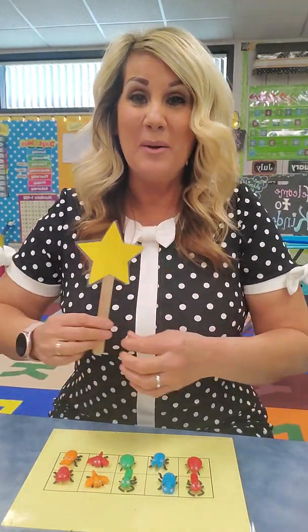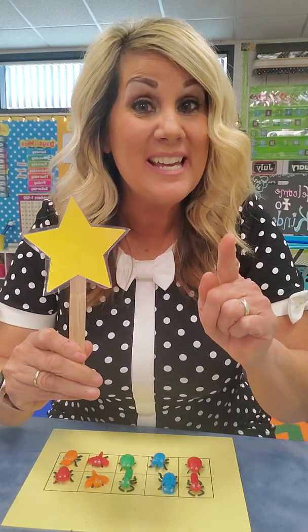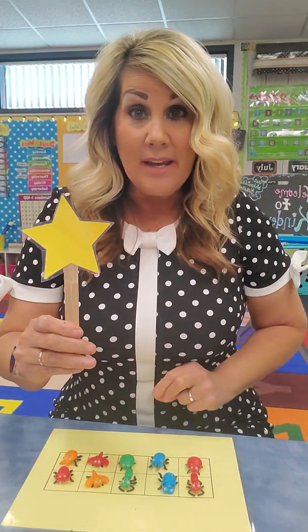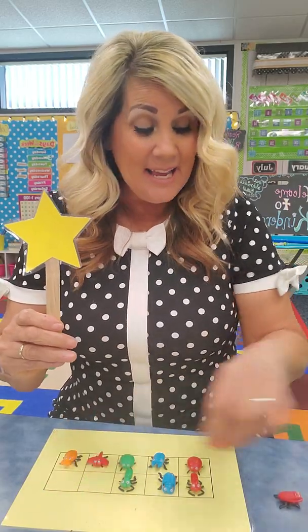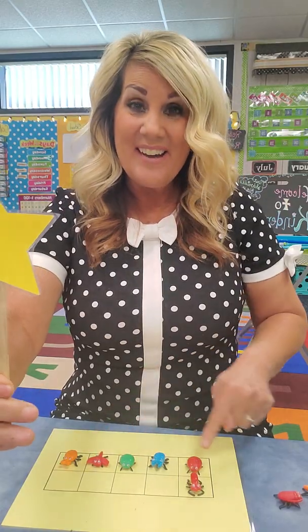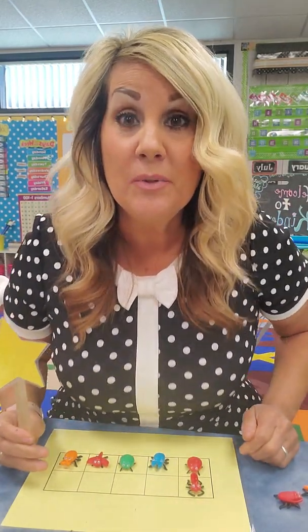Okay, now let's count backwards. Get your stars ready, and we're gonna go backwards until we get to the number 6, because we're doing 6 today, okay? We started at 10. Okay, get ready, here we go. 10, 9, 8, 7, 6. There we are, 6, 6, 6. Good job.